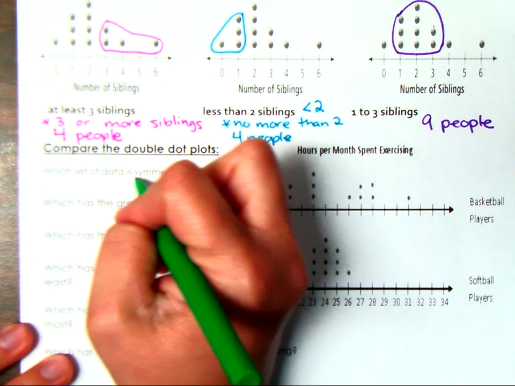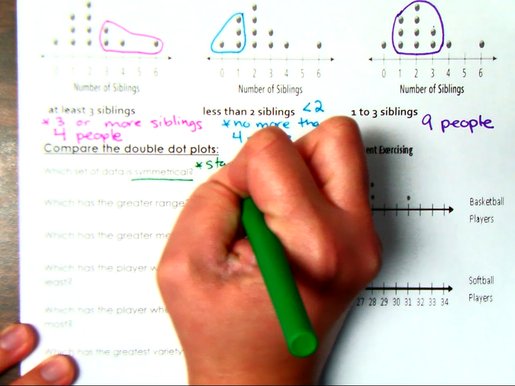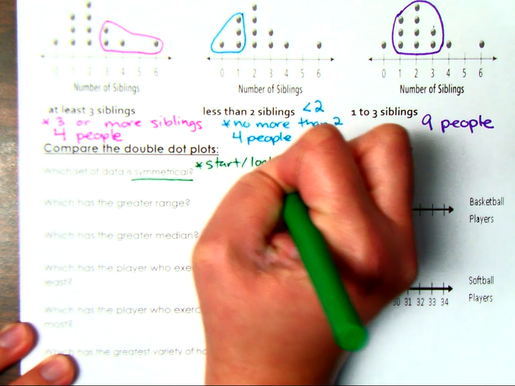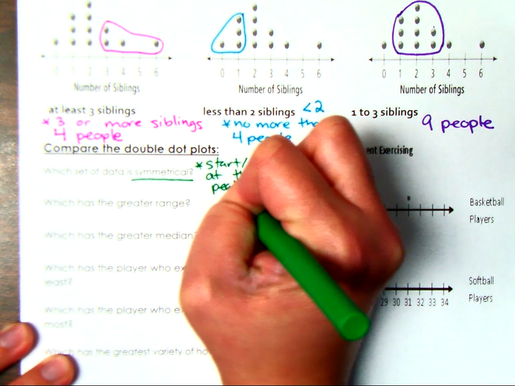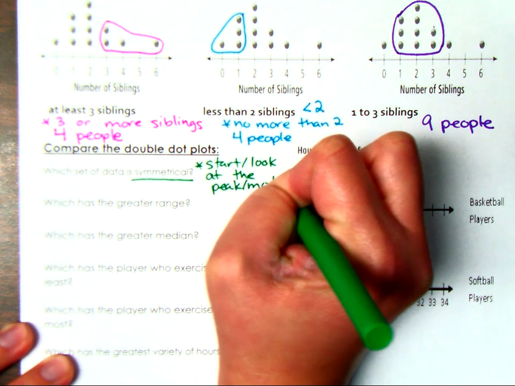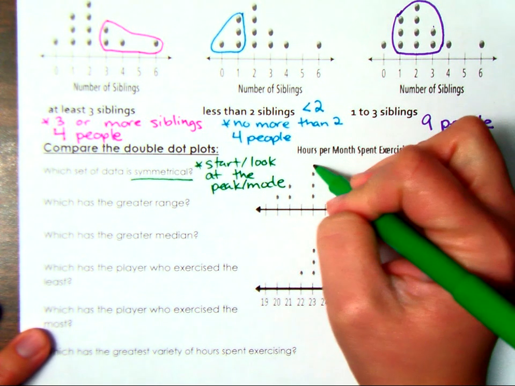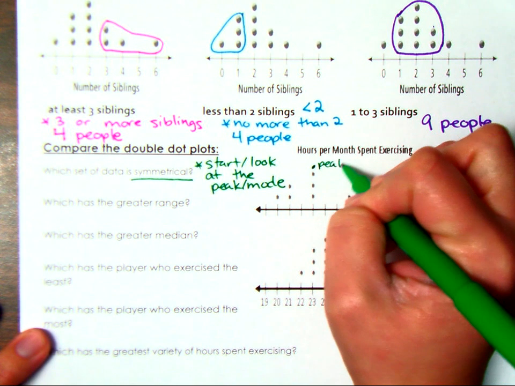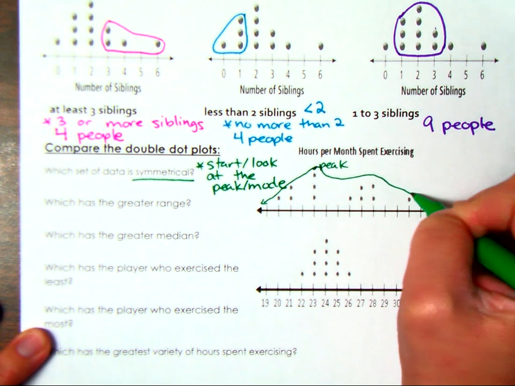So remember, if it's symmetrical in a dot plot, we have to look at the peak. And remember, the peak is the mode. It's the number that happens the most. So if we look right here, this is your peak right here. And then we're going to draw the tails down like this.